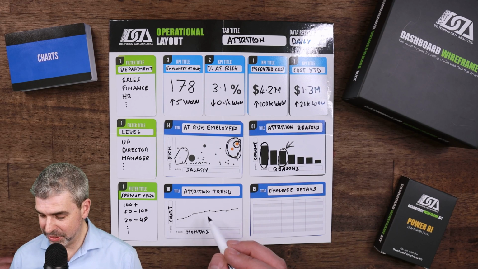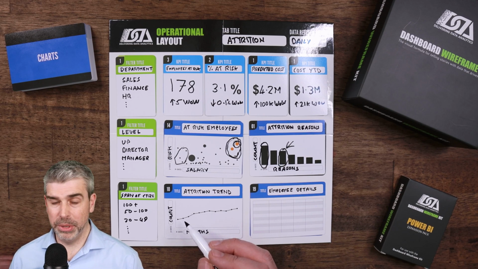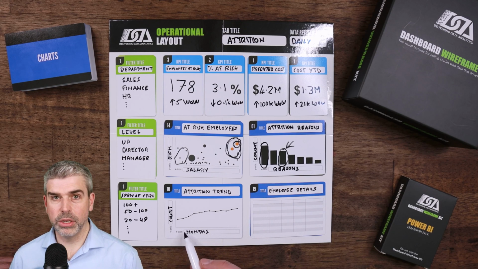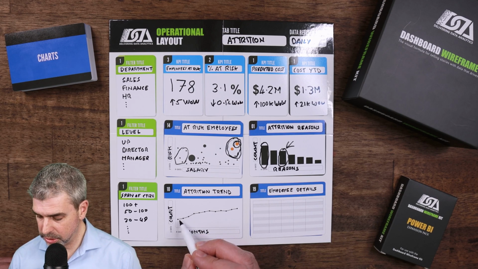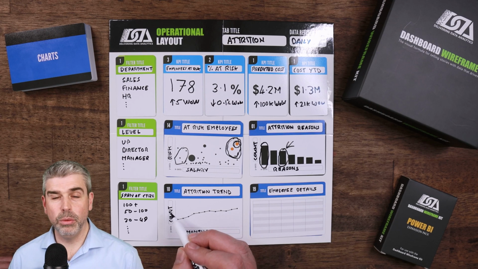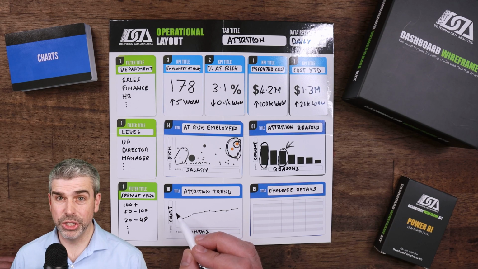So that's why we have, in this chart pattern, this combination of charts, the line trend. The line chart showing us over months. So each step on our line is a month. And the y-axis is the count of attrition there.